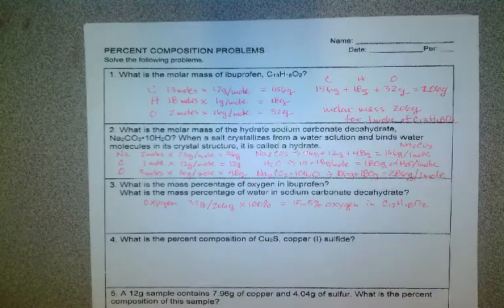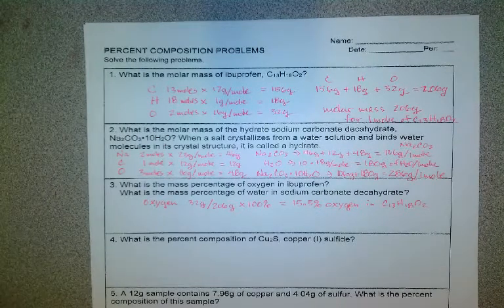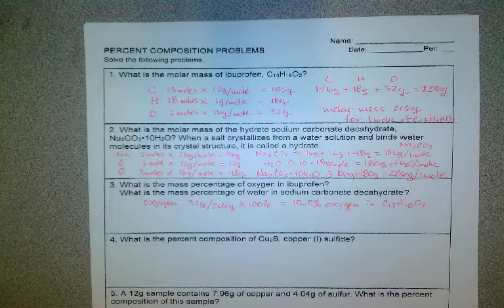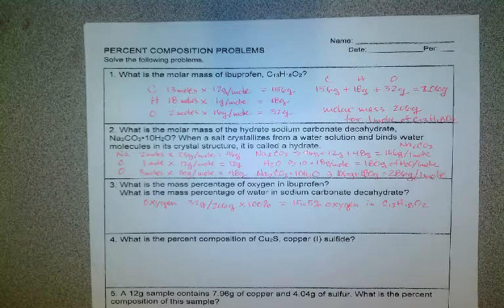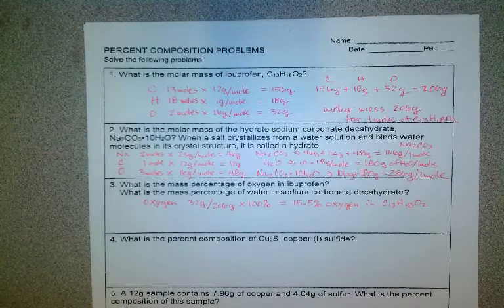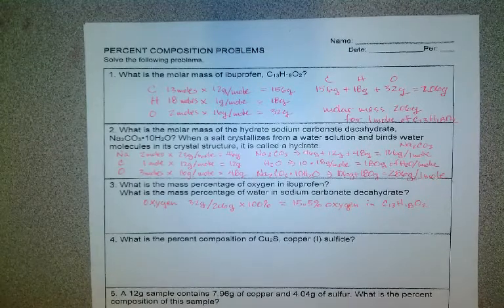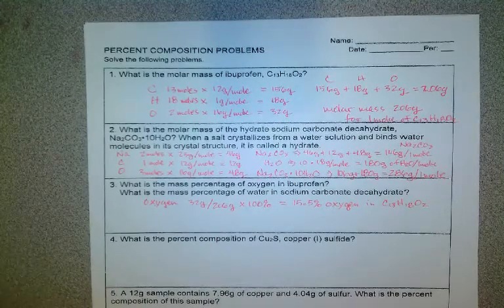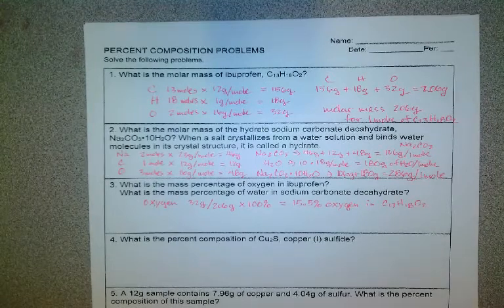So what that means is no matter how much ibuprofen we have, if we want to know how much oxygen is in it, then it's going to be 15.5% of that total. So if we had 100 grams, it'd be 15.5. If we had 200 grams of ibuprofen, then it would be 31 grams of oxygen in that 200 grams of ibuprofen.